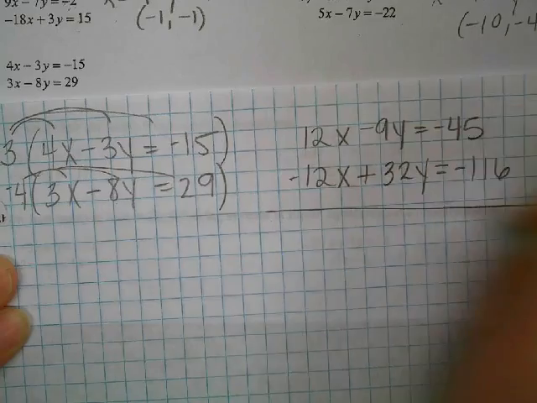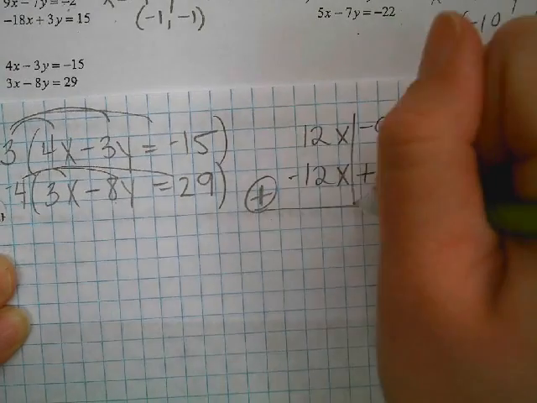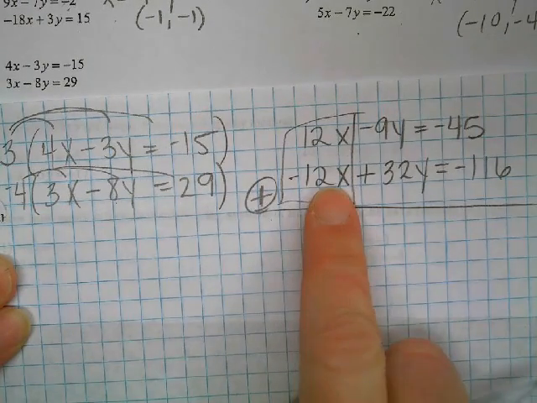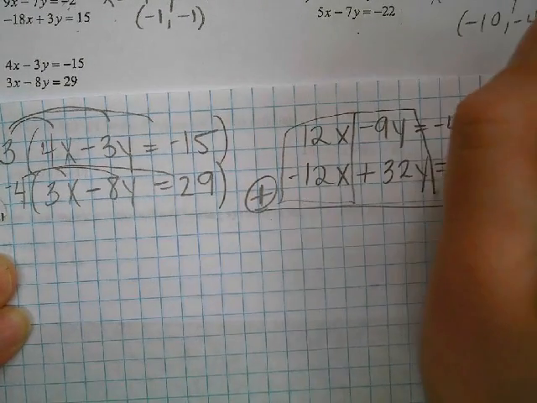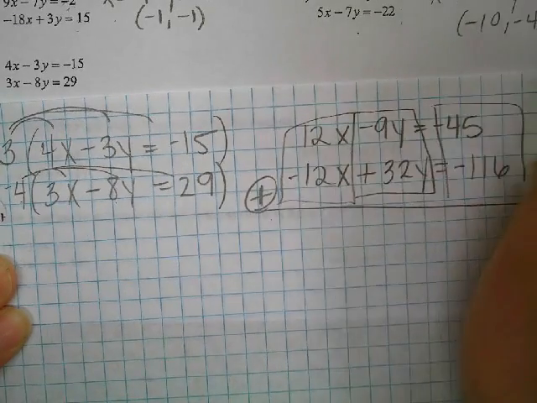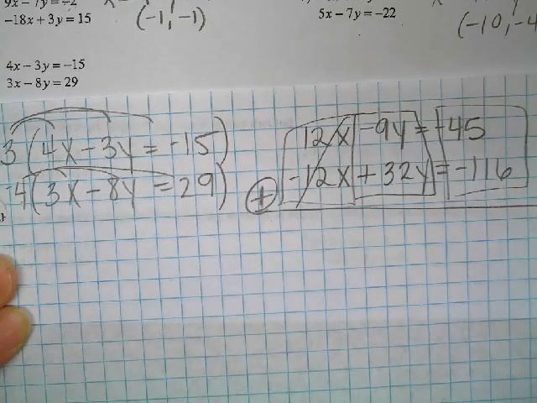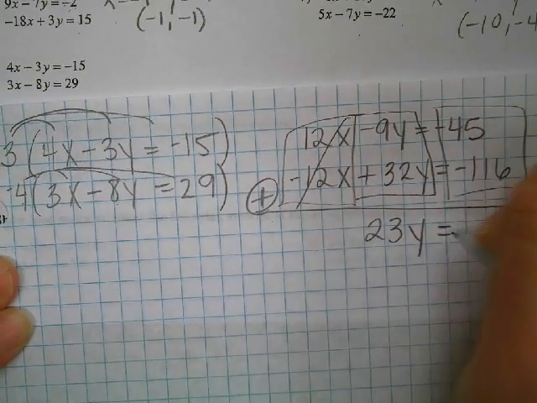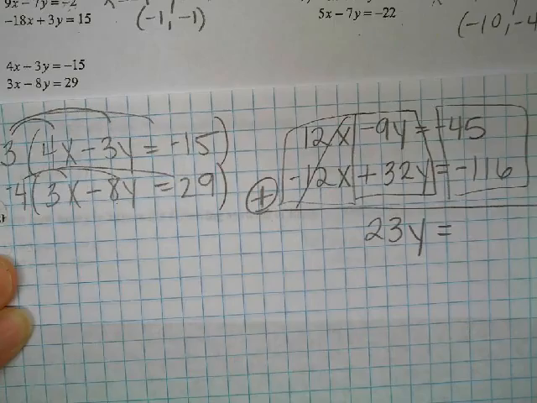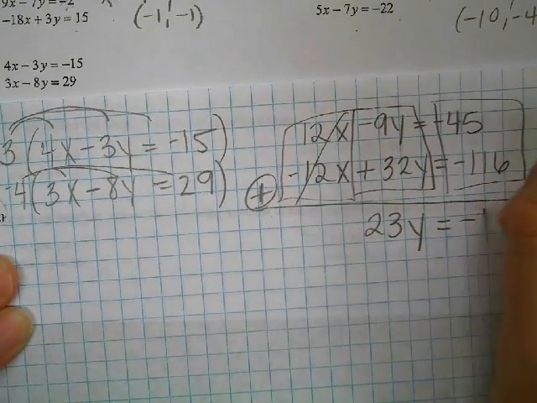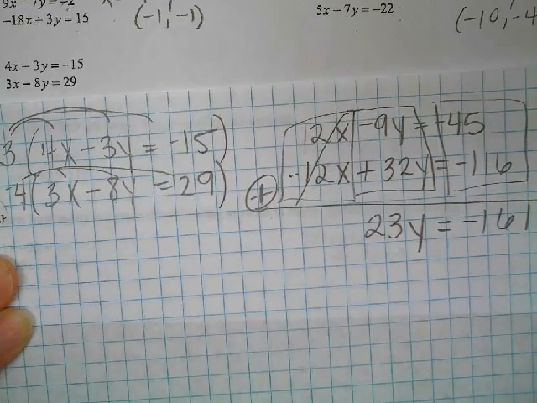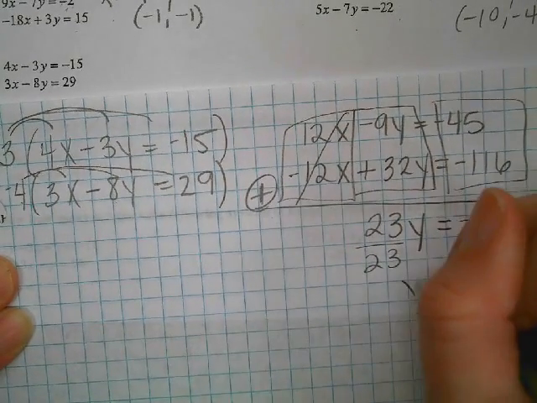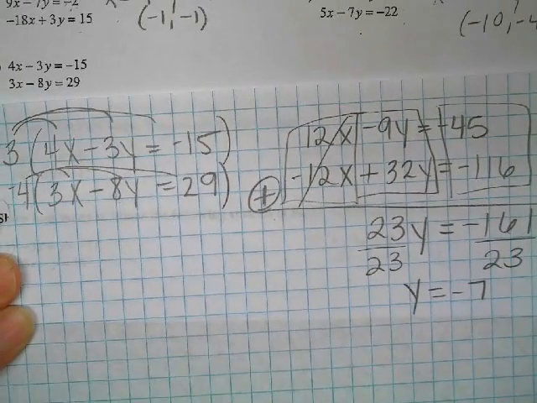Now when I go to add these together, you'll notice that the x's will eliminate, because one's positive 12, one's negative 12, and that will give me 0. Then negative 9y plus 32y is 23y. Negative 45 plus negative 116 is negative 161. If I divide both sides by 23, I get y equals negative 7.